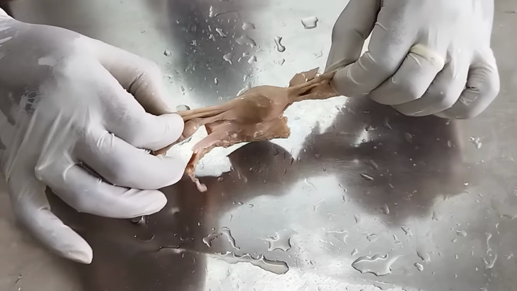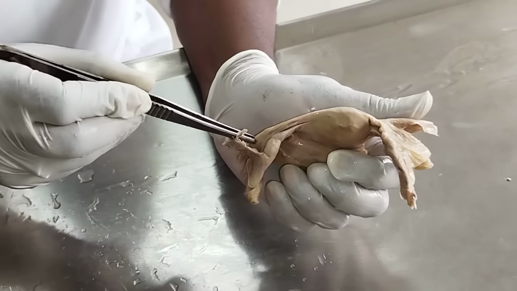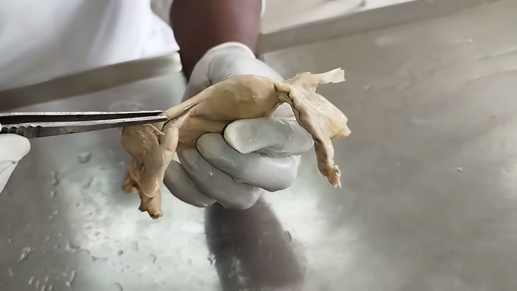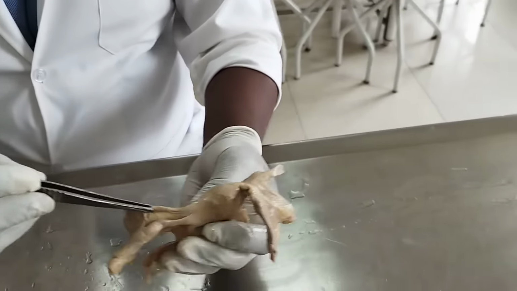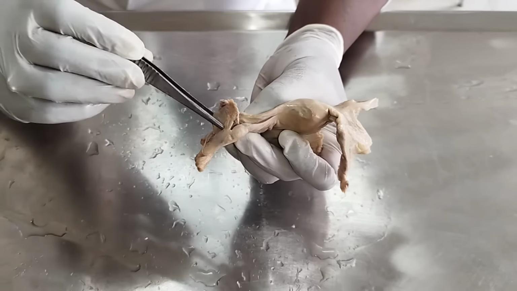You can see the fallopian tubes here. This is the fallopian tube. I will show you the fallopian tube here. Here also you can see the fallopian tube attached. Now the fallopian tube has got many parts. Let's see what are the parts of the fallopian tube.